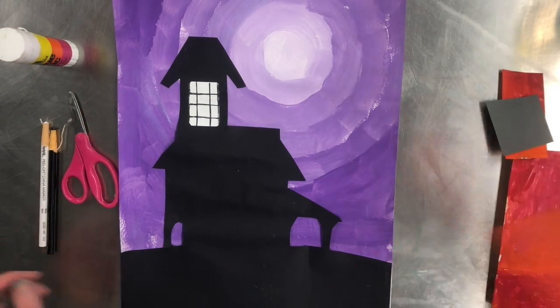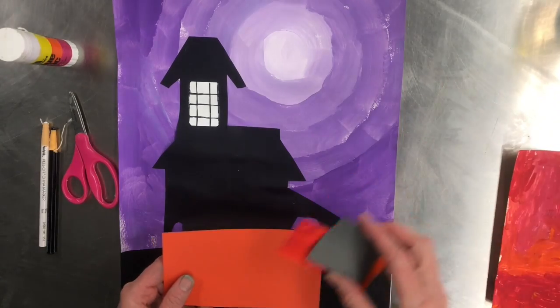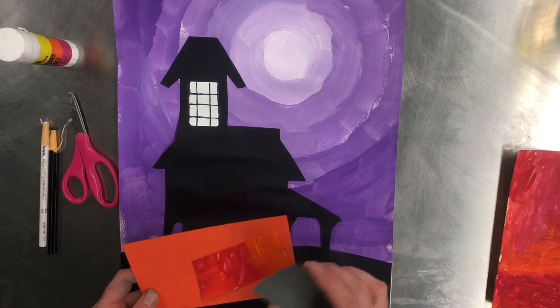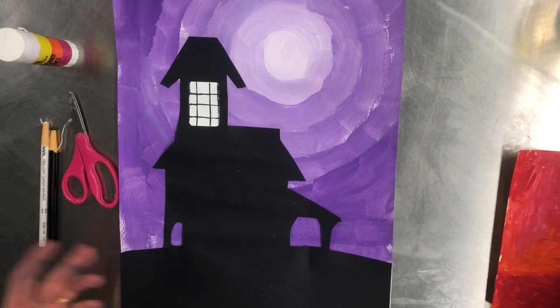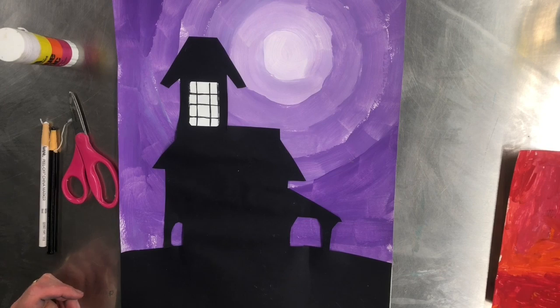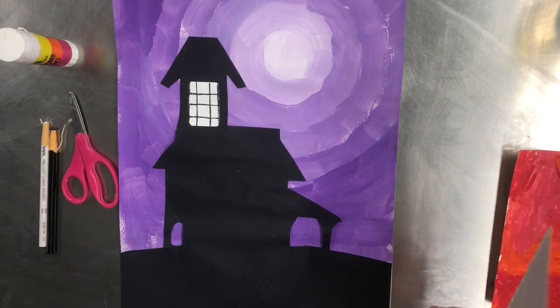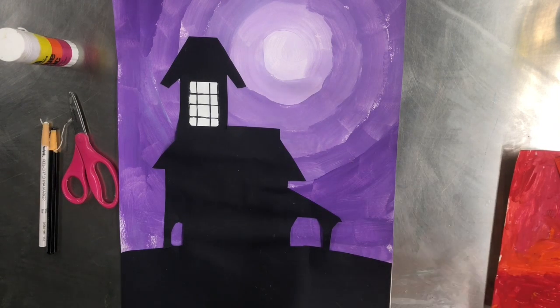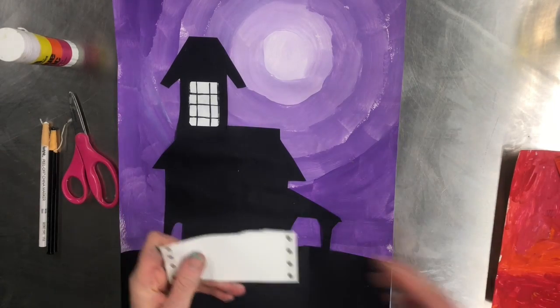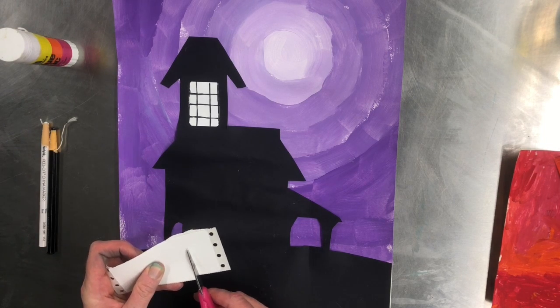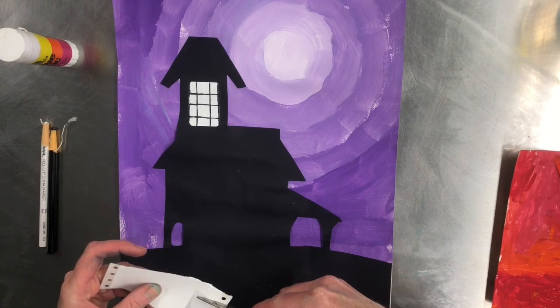Also, if you have any scrap paper, orange, gray, something, like I said, scrap colors that you might like, that you find from a magazine is fine. So I think I'm going to add a little door because I want to make a path leading up to my door. So I'm going to use one of these labels that we have, and I'm just going to cut out a really small little door.